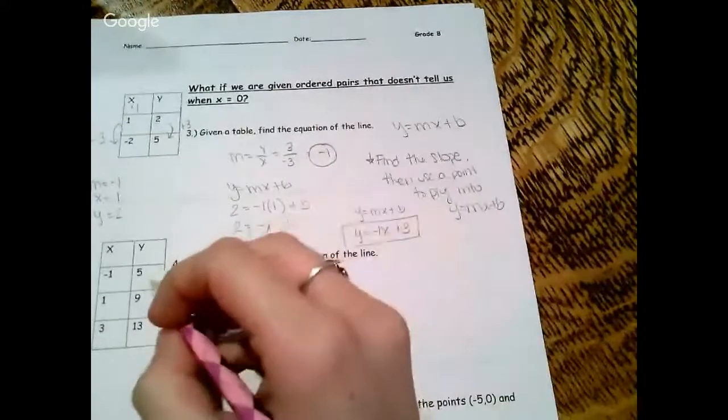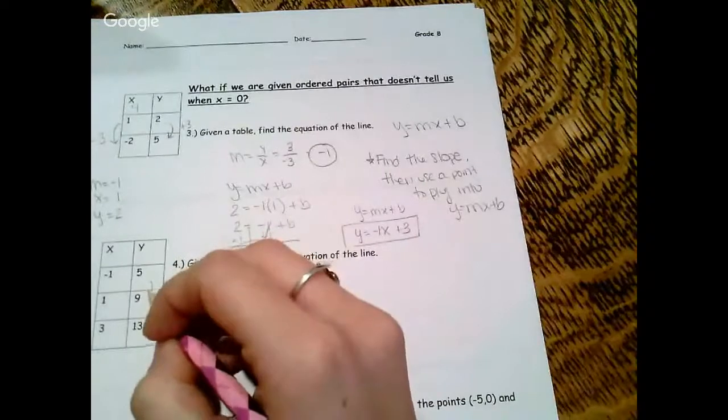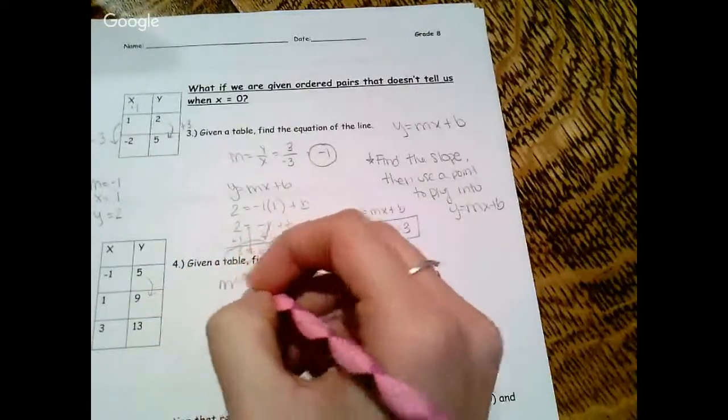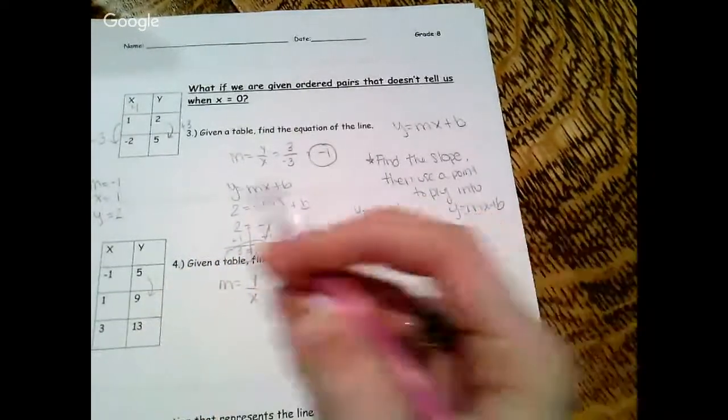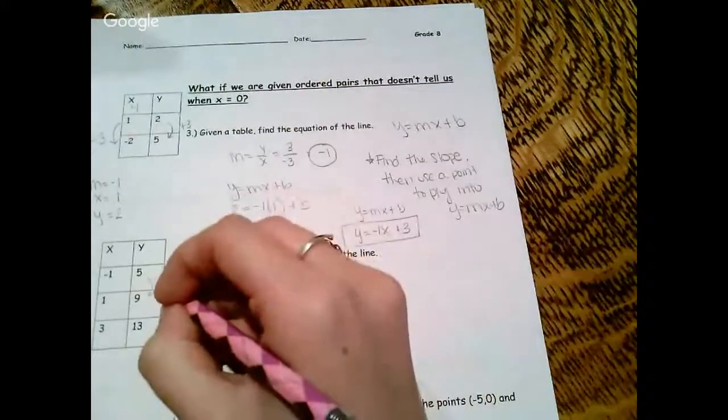All right, welcome back. So here we have 5 to 9. For my slope, my m is my change in y over my change in x. So from 5 to 9, we went up 4.